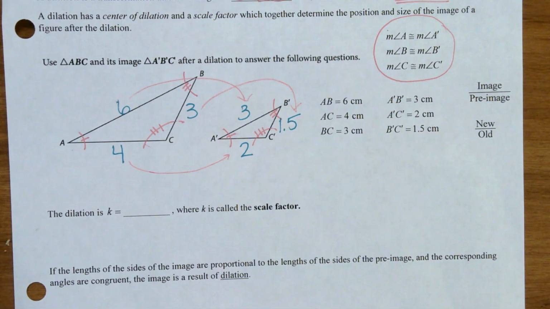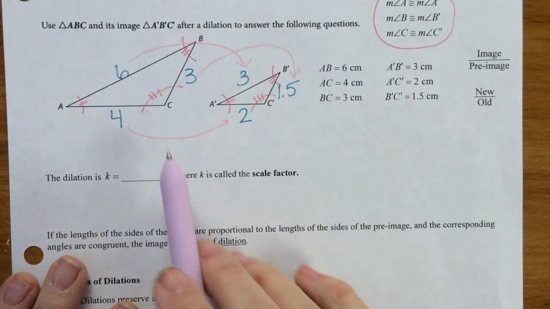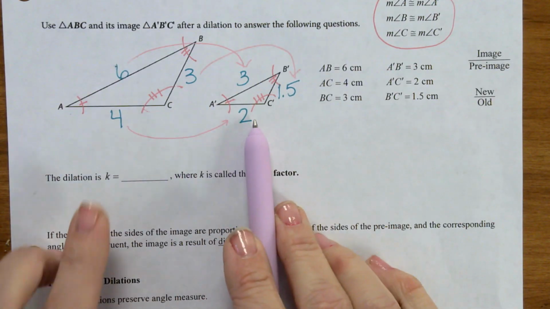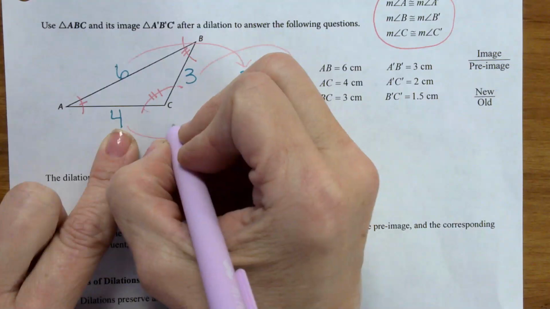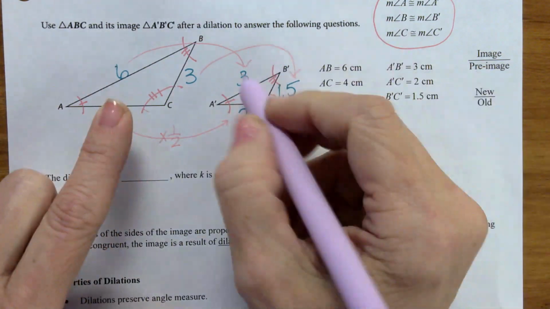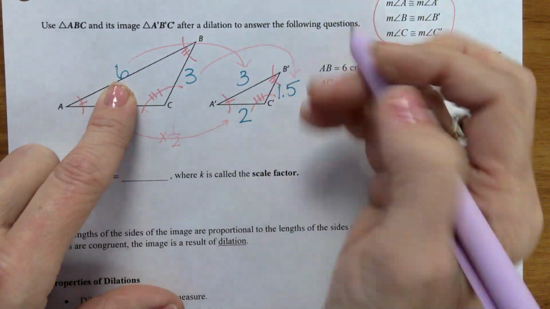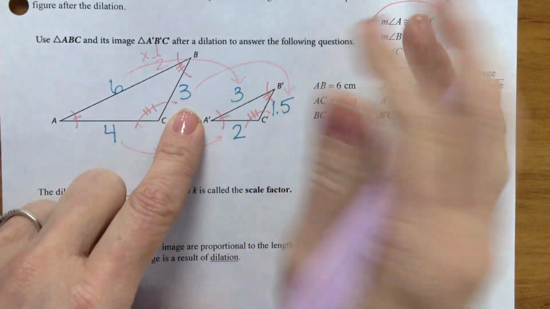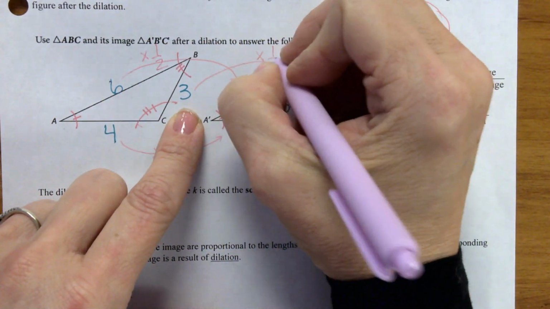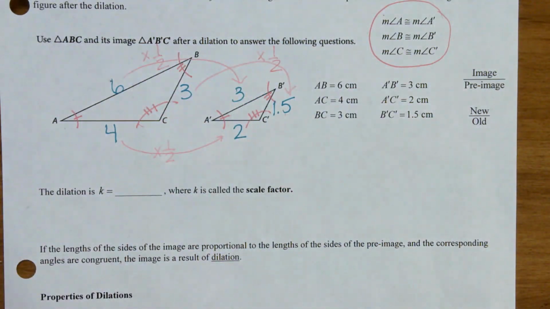In order to figure out what you're going to be multiplying by, you can divide, but you also want to think of it like this. 2 is how much of 4? It's 1/2. 3 is how much of 6? It's also 1/2. And 1.5 is how much of 3? 1/2. Guess what your scale factor is? 1/2.